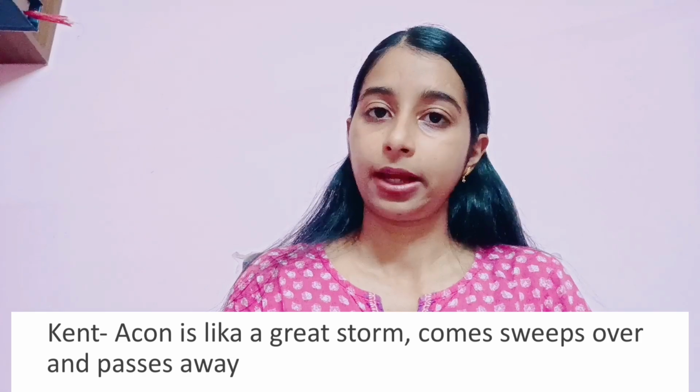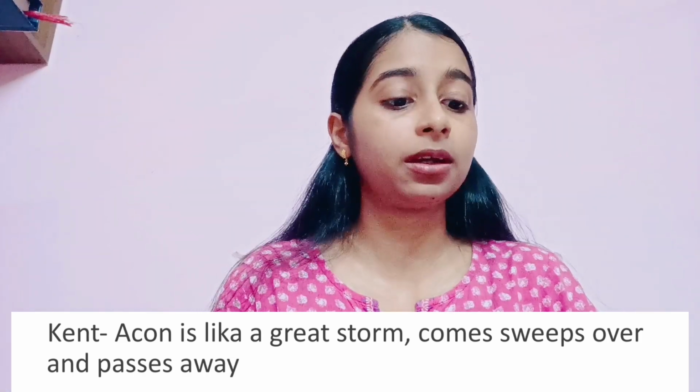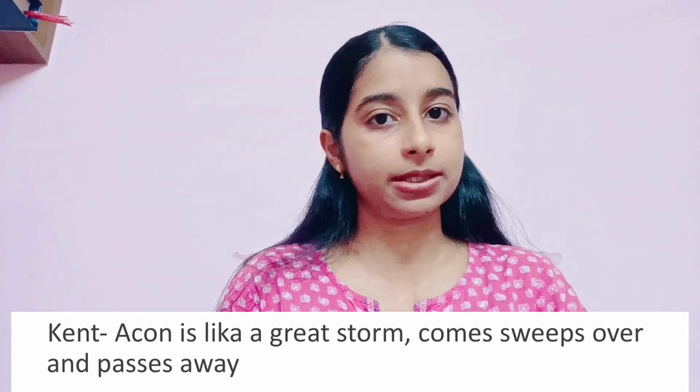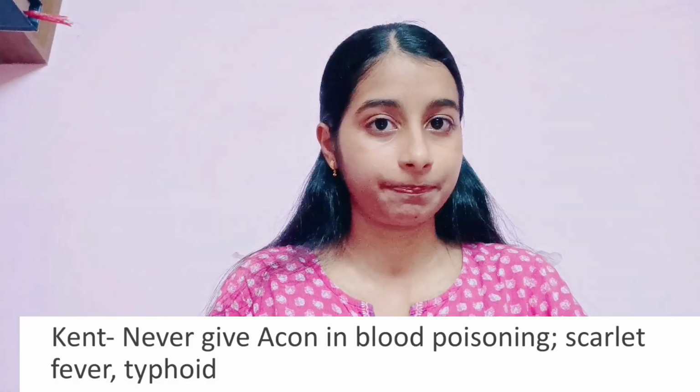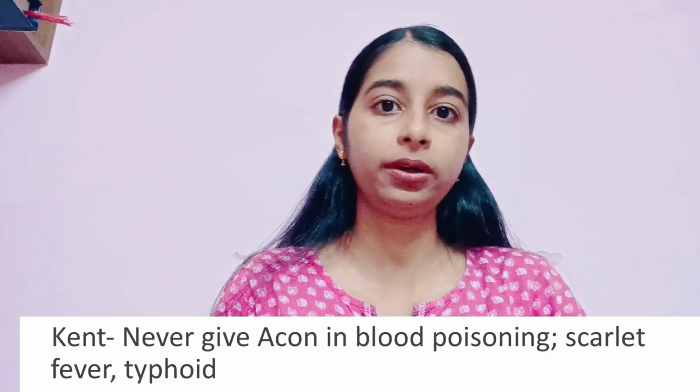Then Kent has told 2 important things about aconite. Among that, the first one is, aconite is like a great storm. It comes, sweeps over and passes away. So that acute, that sudden is the symptom, or that sudden is a complaint in the patient. So remember this. And the next one he told is, never give aconite in blood poisoning, such as in scarlet fever or typhoid. This is his saying or his experience.